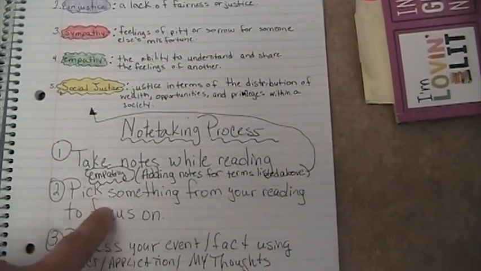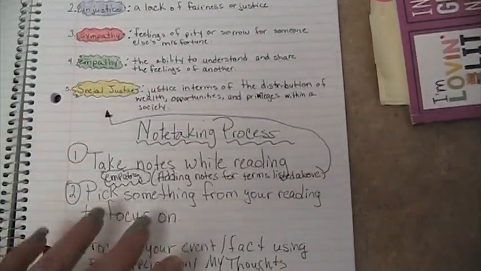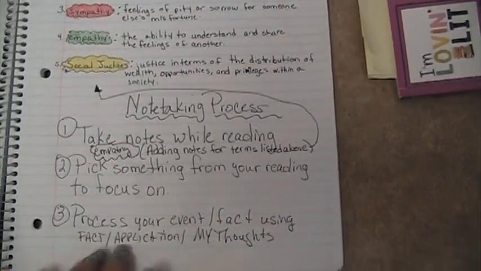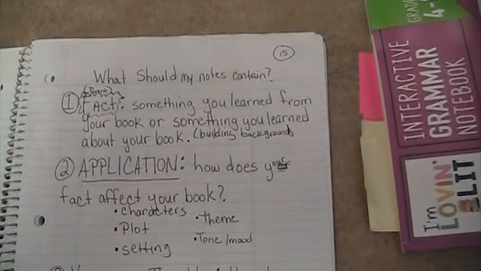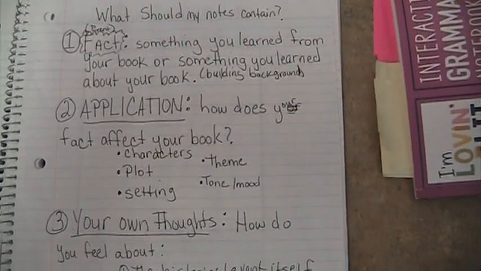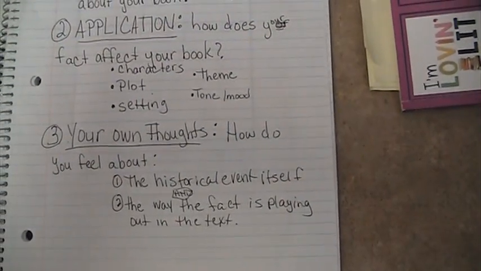Okay, so we're going to take notes while reading, adding our terms from above when they occur. We're going to pick something from the reading to focus on. So you've taken all these notes. What are you going to focus on? Once you pick that thing, you're going to do your process. What was the process? Remember from last class, we said the process is fact, something you've learned during an event; application, how does it apply; and your own thoughts. How do you feel about it?